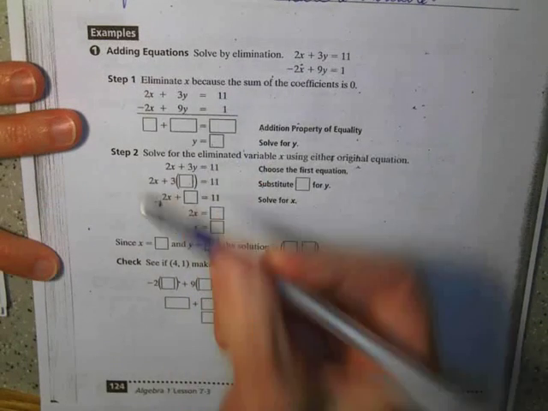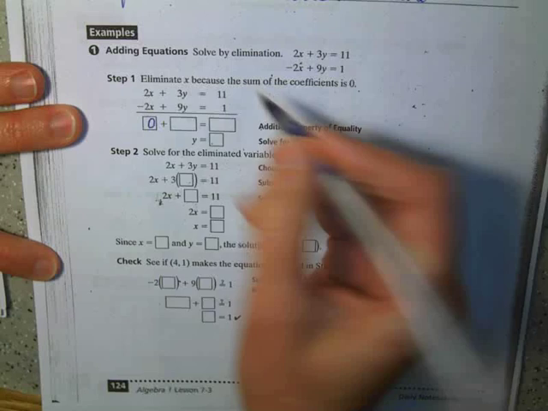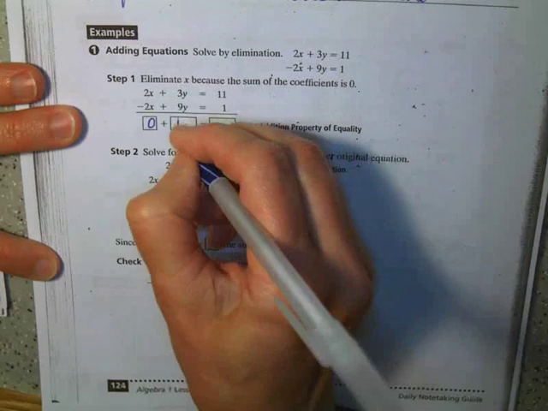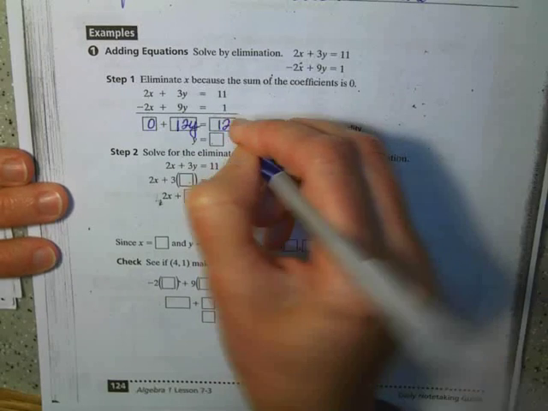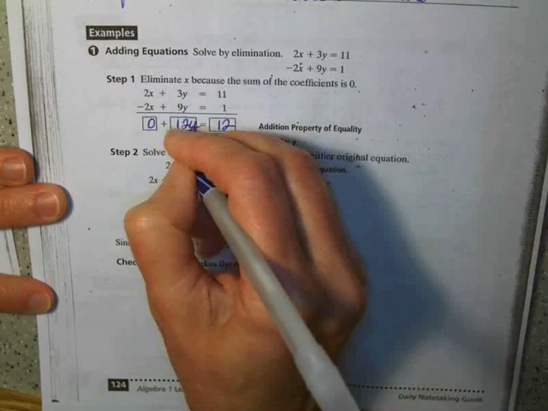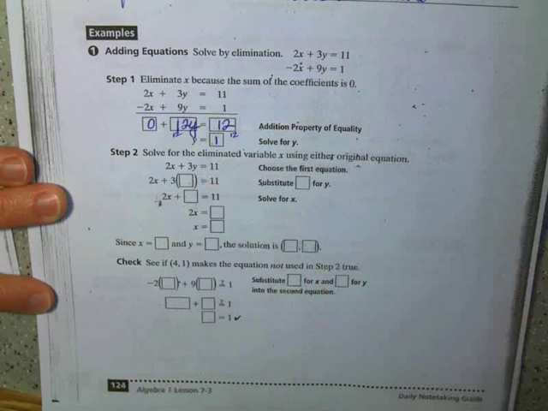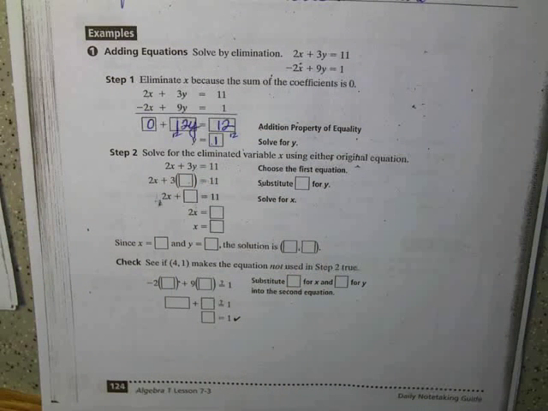So right here, this gives me 0. 3 plus 9 is 12y, and 11 plus 1 is 12. We'll divide each side by 12 and solve for y, so y is 1.